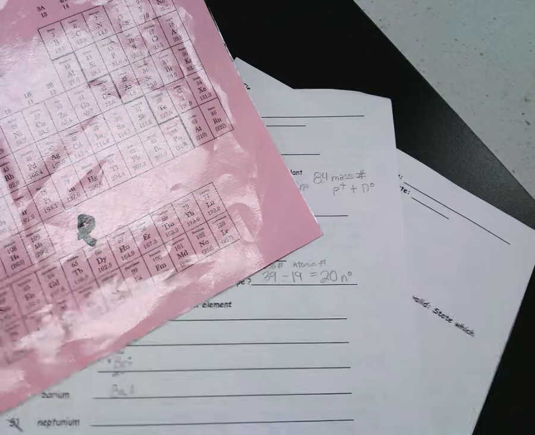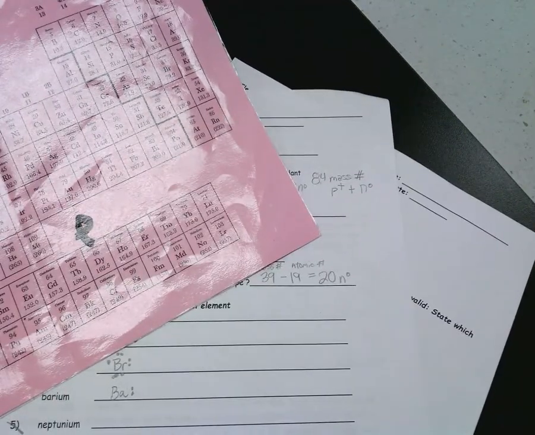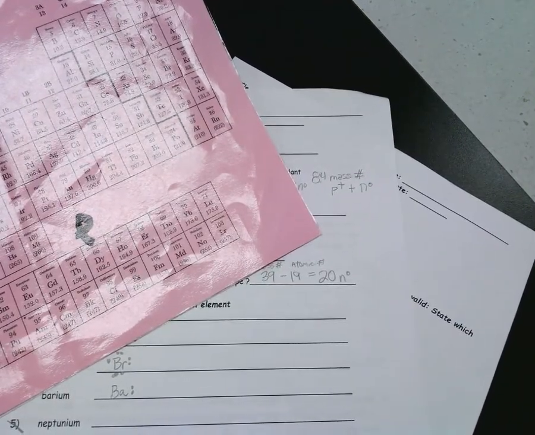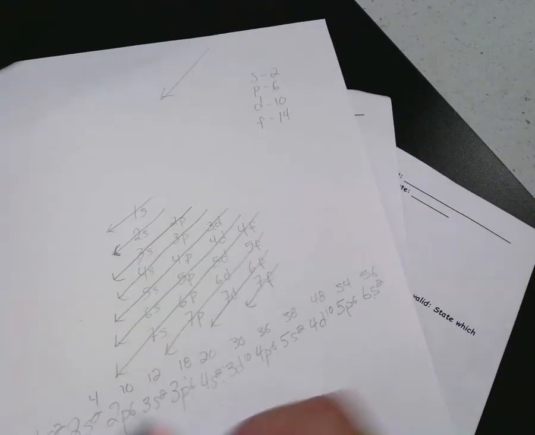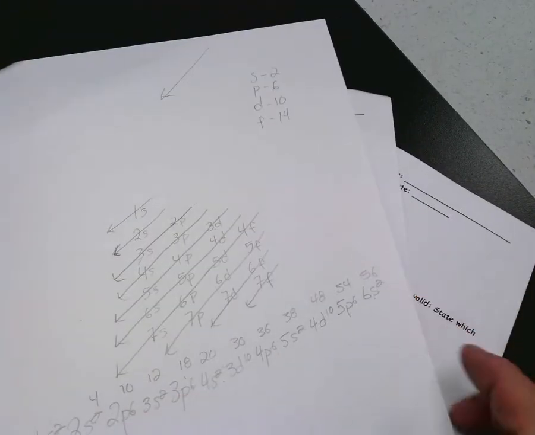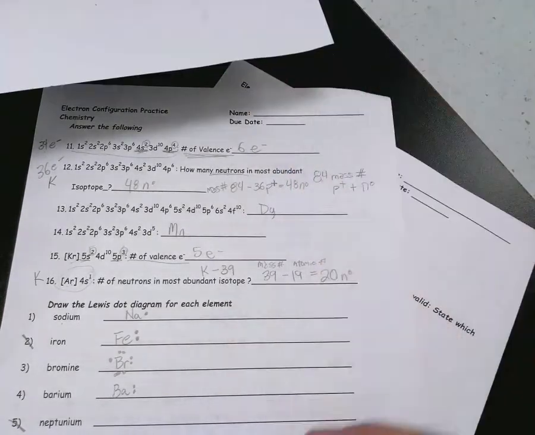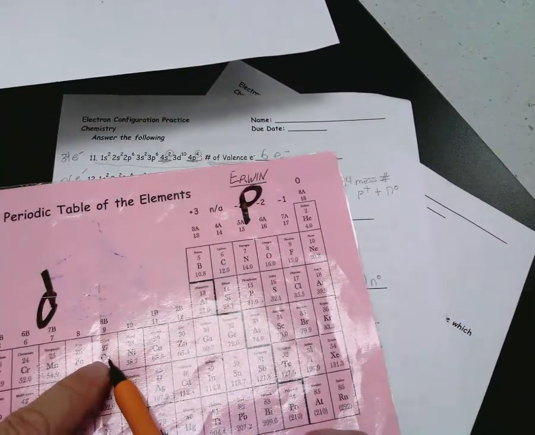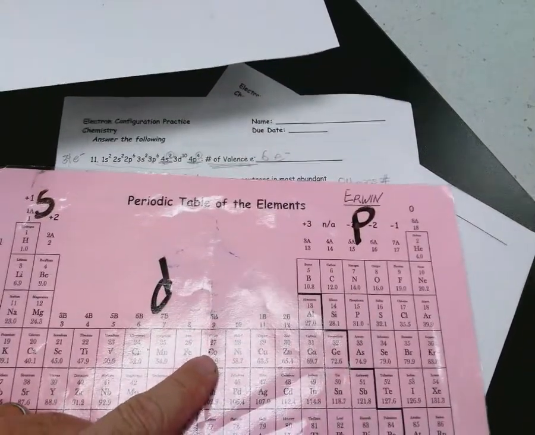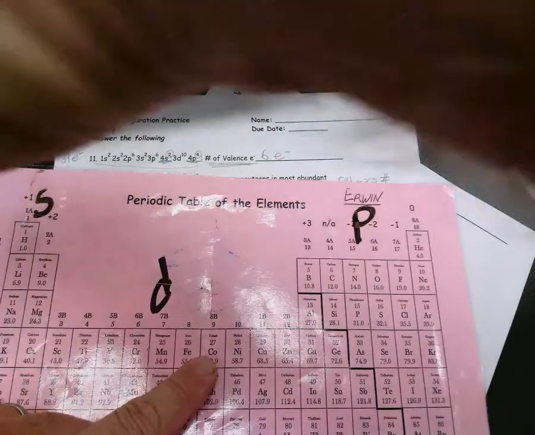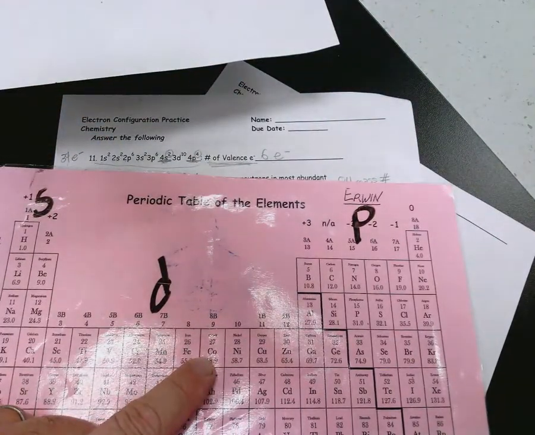Now, there's a couple ways to do this. Usually, what I do is I write a big, long electron config, right? And so I'm doing cobalt. So for cobalt, the first thing we do is we go backwards until we get to a noble gas.